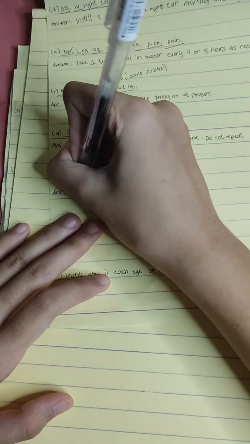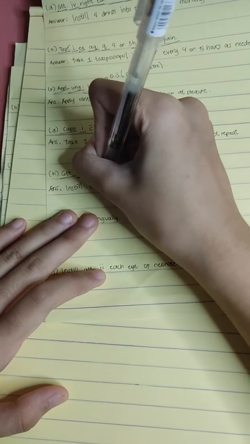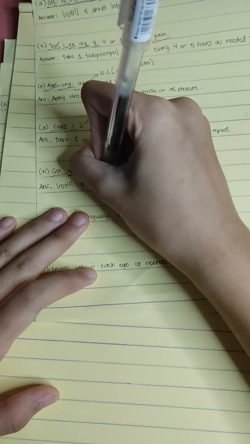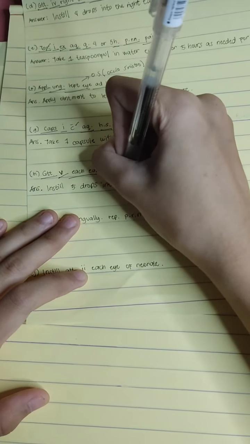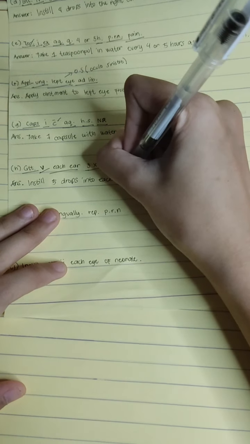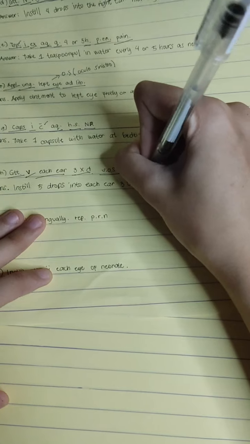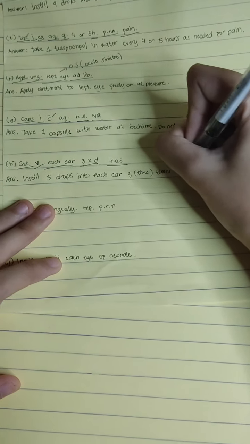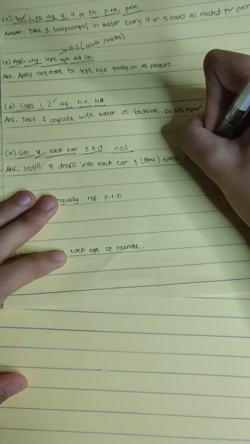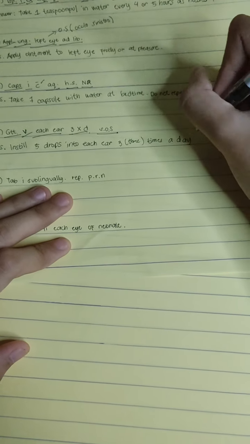So the answer is instill 5 drops into each ear 3 times a day as needed.